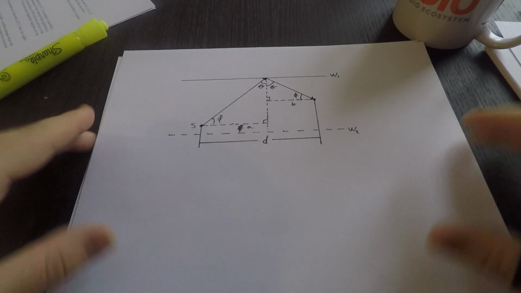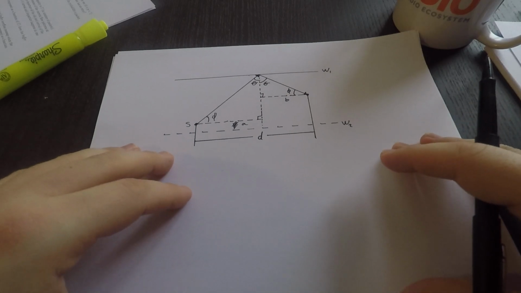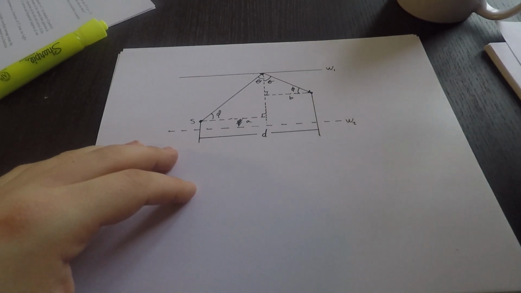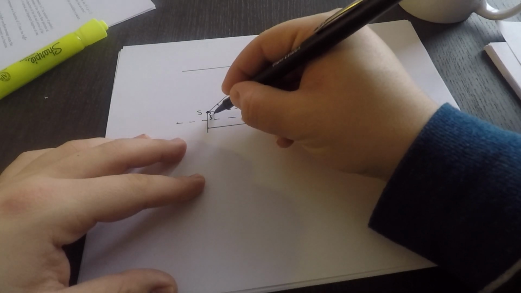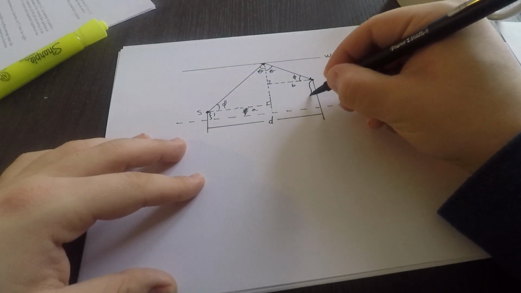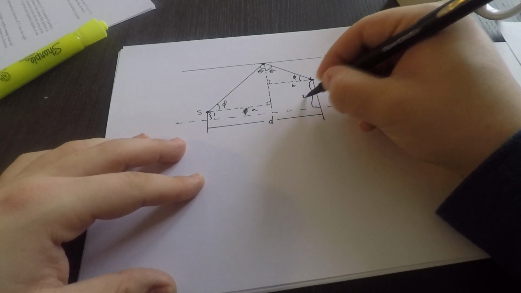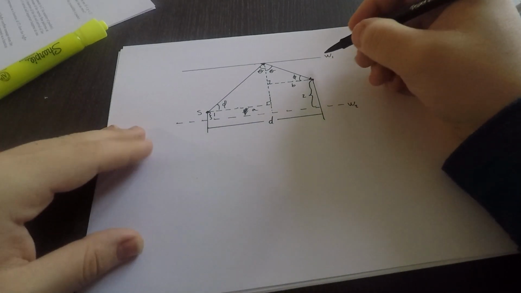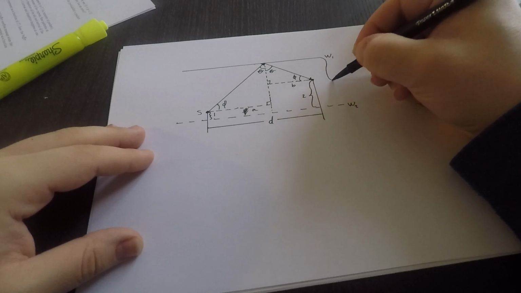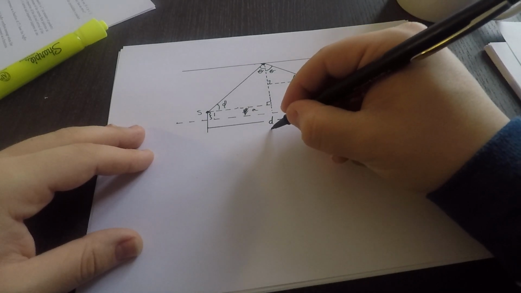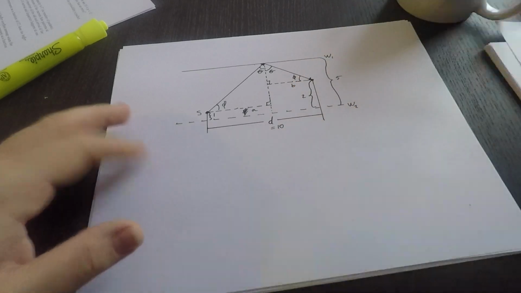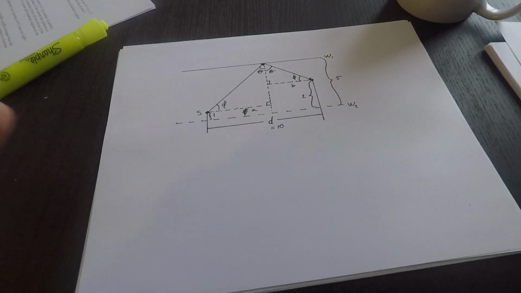Yeah, looks okay. So what we need to know for sure is that the height from S to here is 1, the height from here to there is 2, and then of course we need to recall that this height is 5, and then d equals 10. And now we have our answer in one form or another.